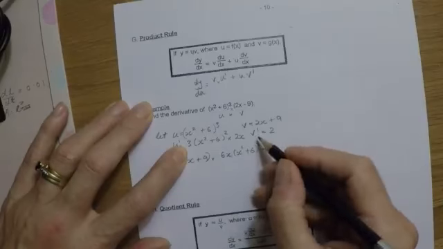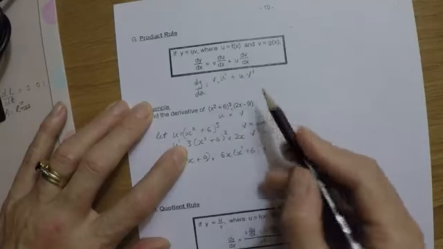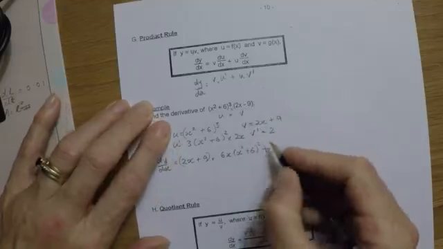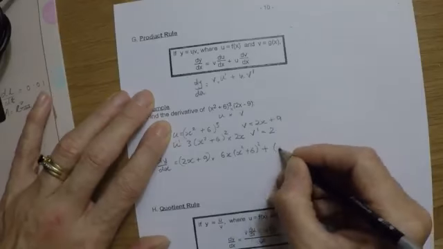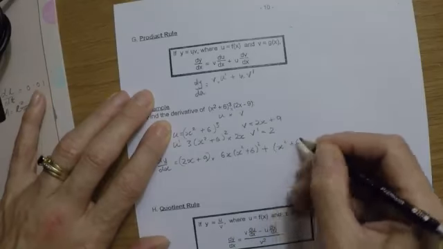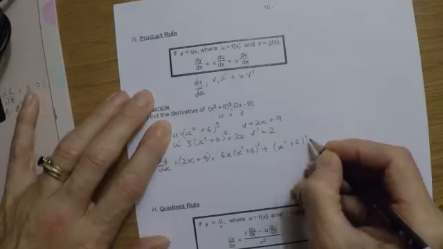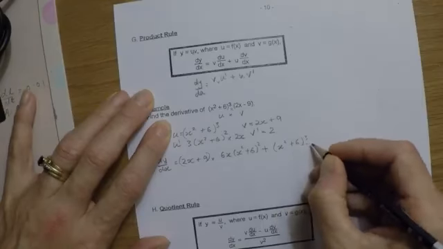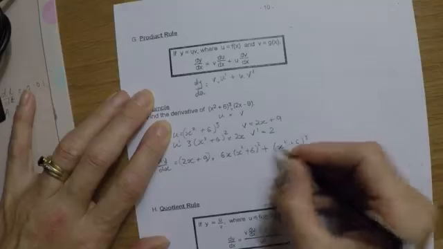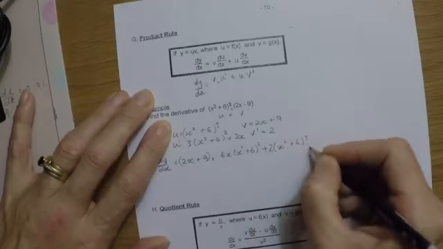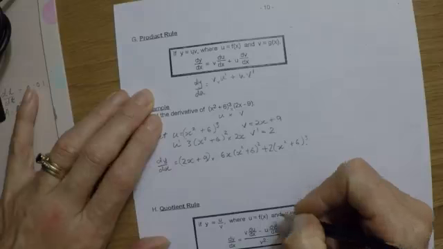Plus, what have I got now? u here, the original u, (x squared plus 6) cubed times v dash, which is 2. So I can write the 2 out the back, but I'm just going to know that I would bring it to the front, 2 lots of this.